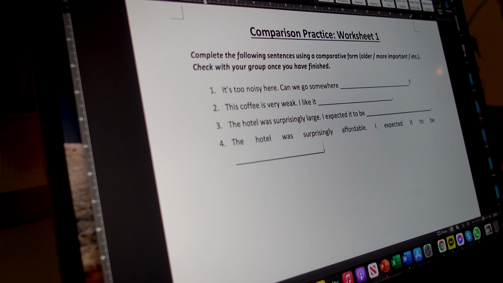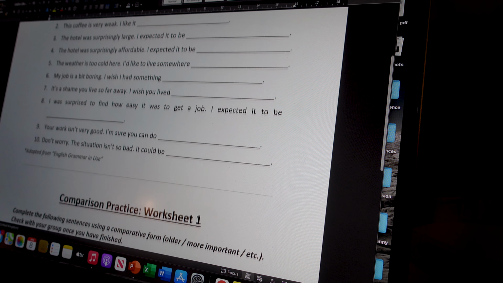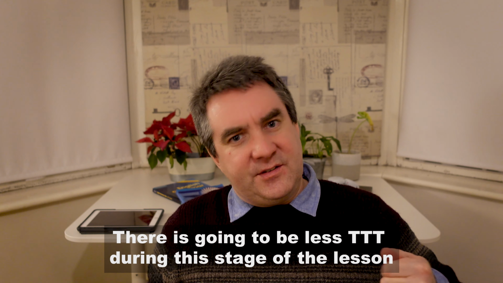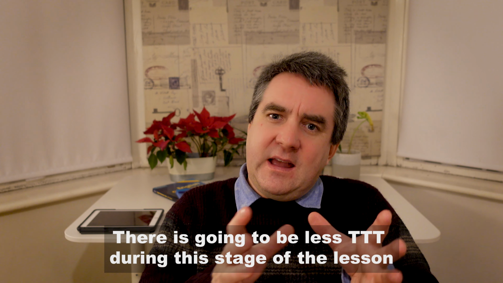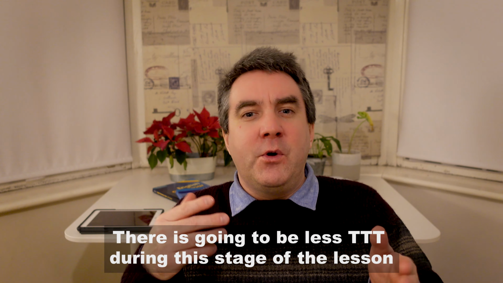So a gap fill or a sentence completion, that sort of thing, which would help the students focus in on this particular area of grammar, which is comparatives. So ER adjectives or more plus another adjective. In the practice stage of this approach, there's going to be less teacher talking time. So although it's heavily controlled, during this stage the students are either working individually or together to complete a task, and to focus in on the grammar form.